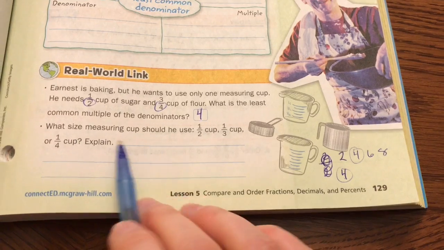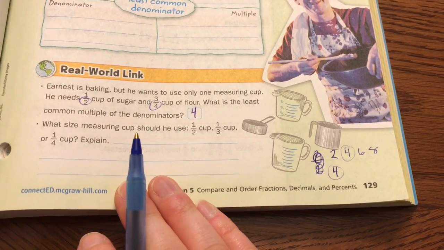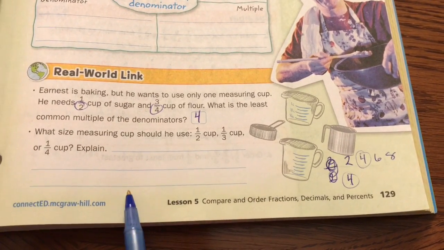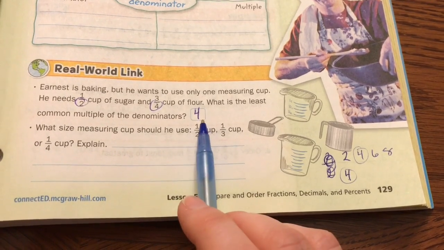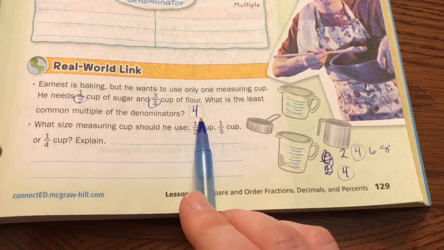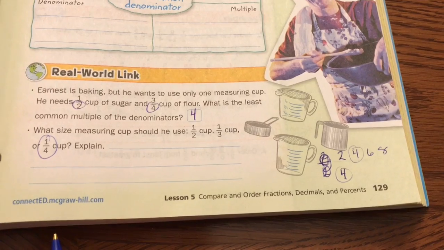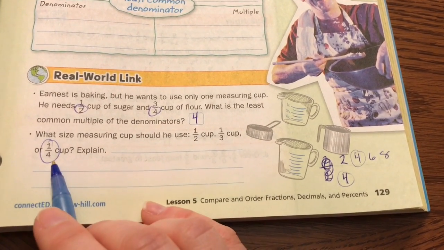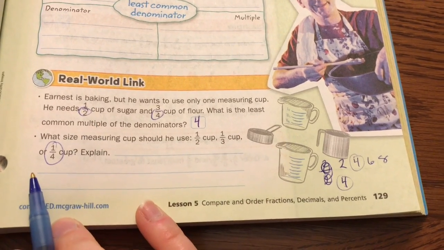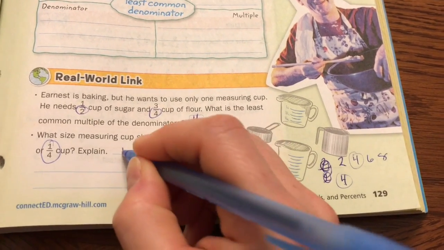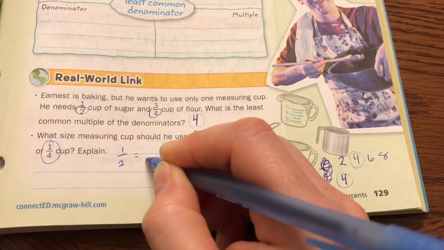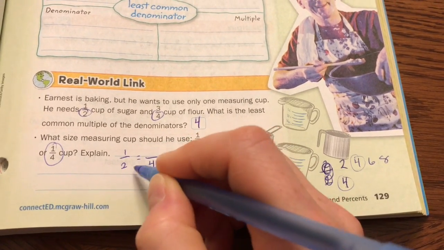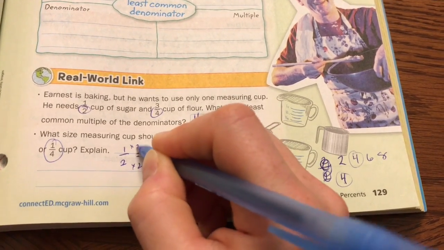All right, so the question is, what size measuring cup should he use? Well, if he can only use one measuring cup, he's going to want to use the one with the fourths. Why is that? How many would he have to use if he had a 1/4 cup to get a half cup? 2 times 2 is 4.